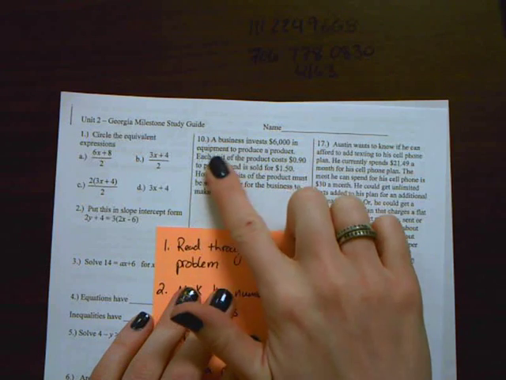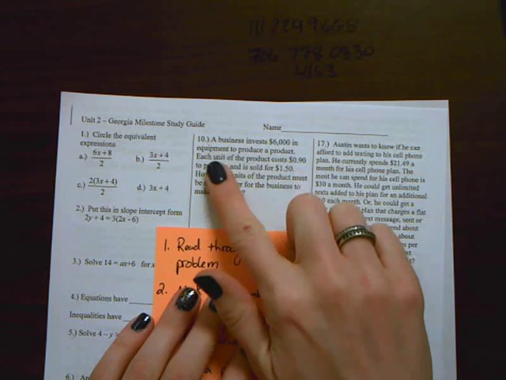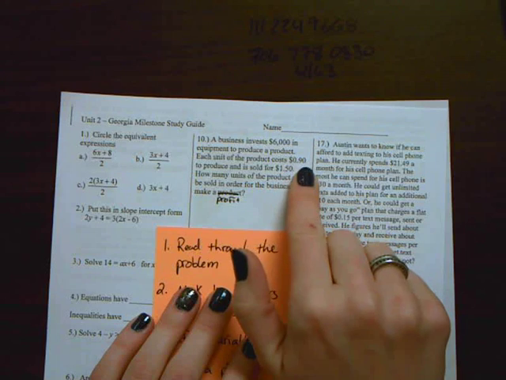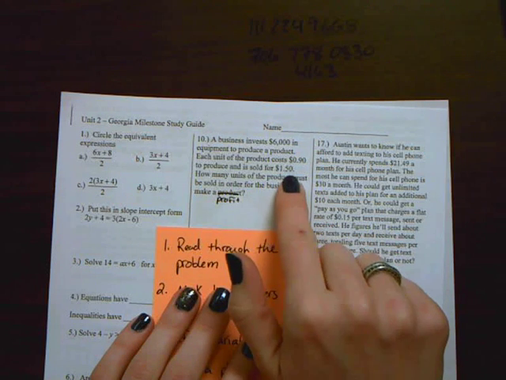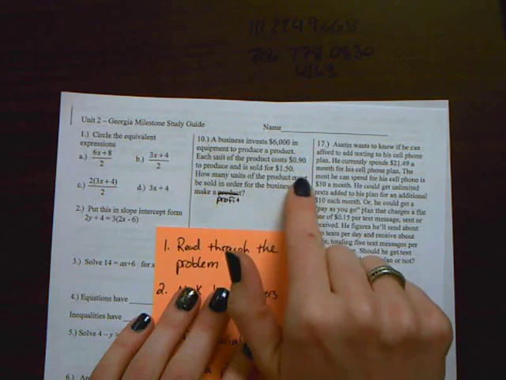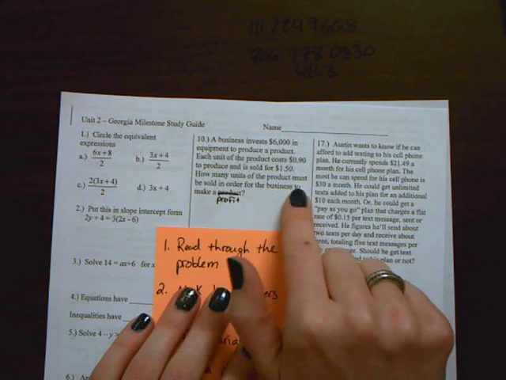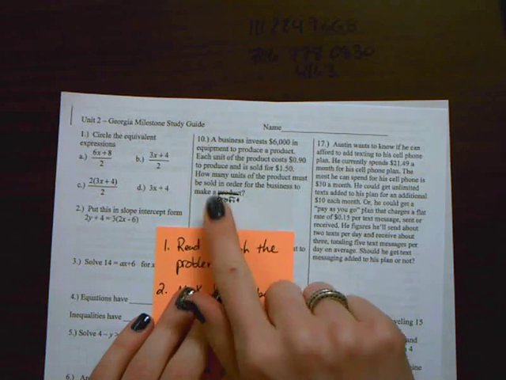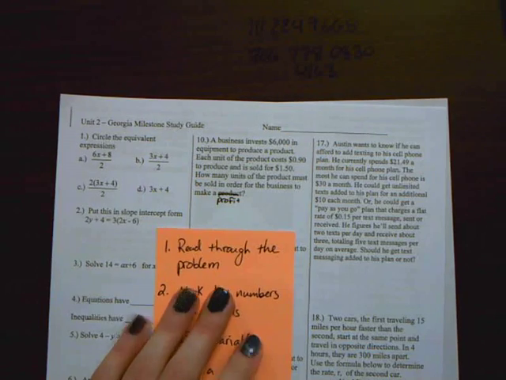So a business invests $6,000 in equipment to produce a product. Each unit of the product costs 90 cents to produce and is sold for $1.50. How many units of the product must be sold in order for the business to make a profit? That should say profit. There's a bit of a typo there.